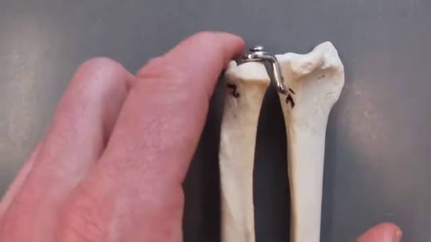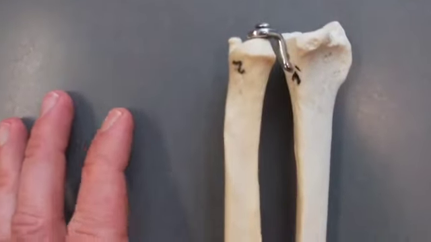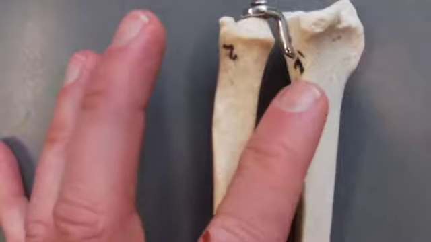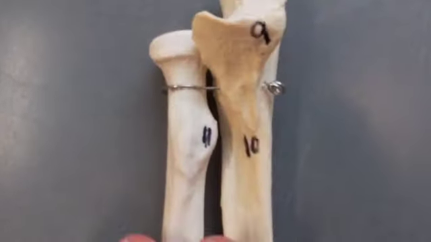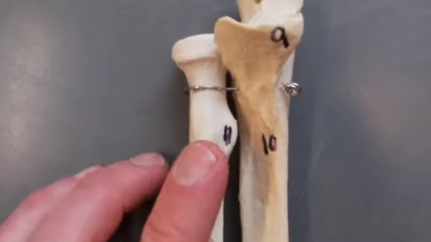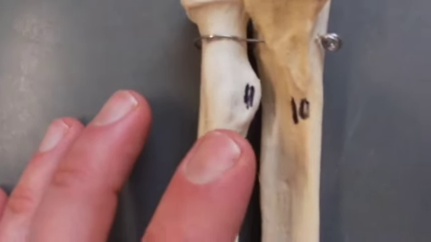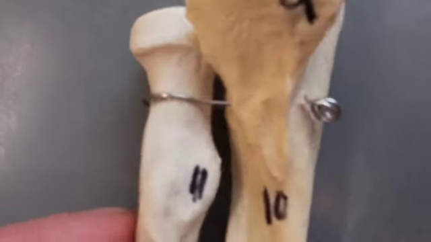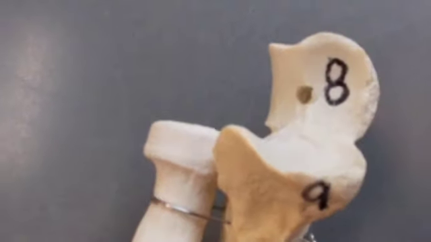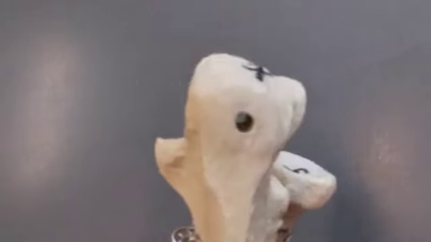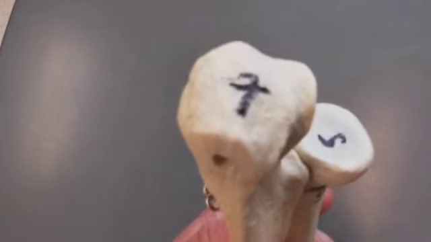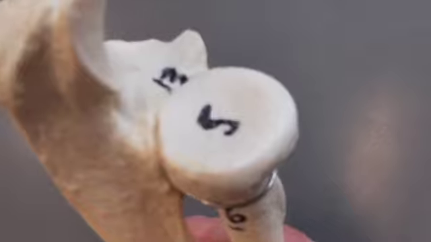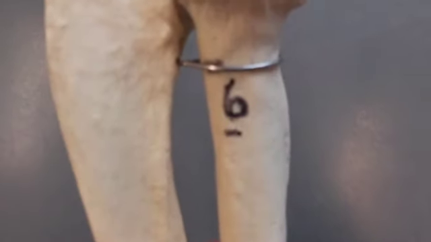Okay, so that is radius and ulna. 2 styloid processes, head of the ulna, notch on the radius. 2 tuberosities, one is on the radius, one is on the ulna. Radial tuberosity, ulna tuberosity. Coronoid process, trochlear notch, olecranon process, head of the radius, neck of the radius.